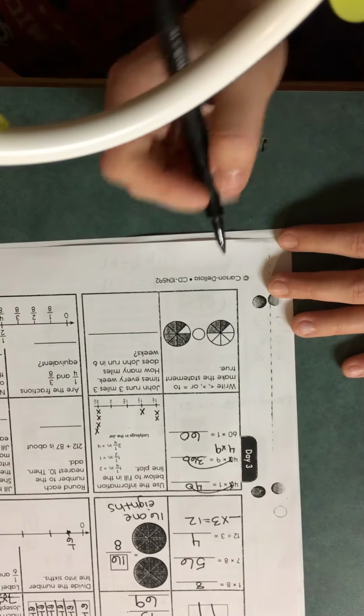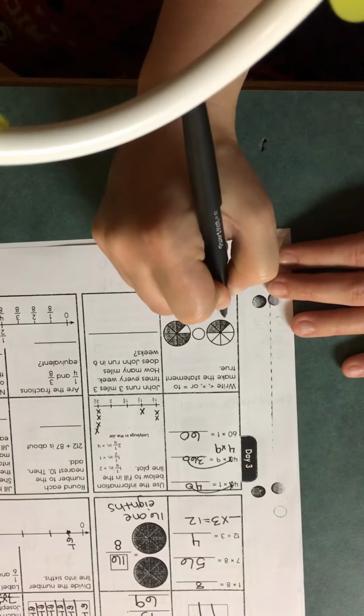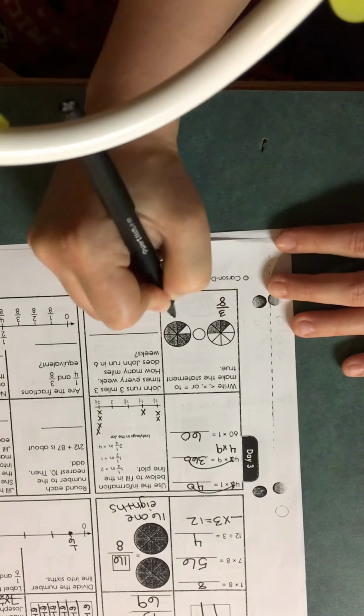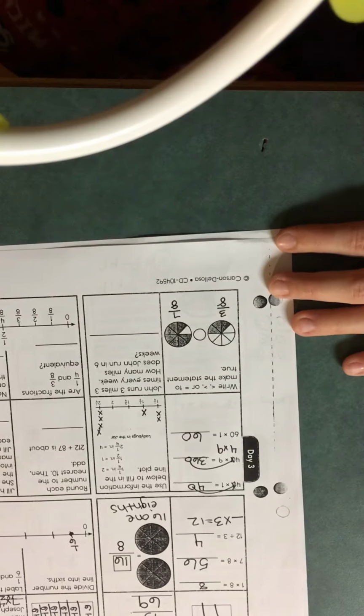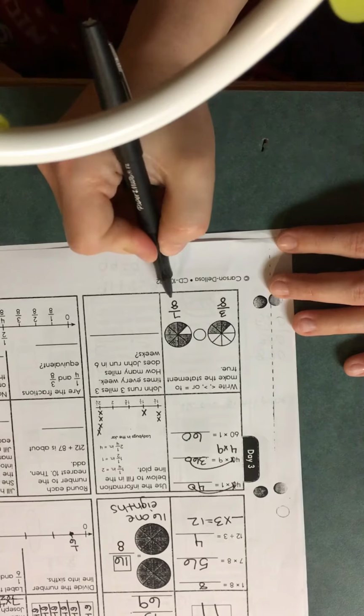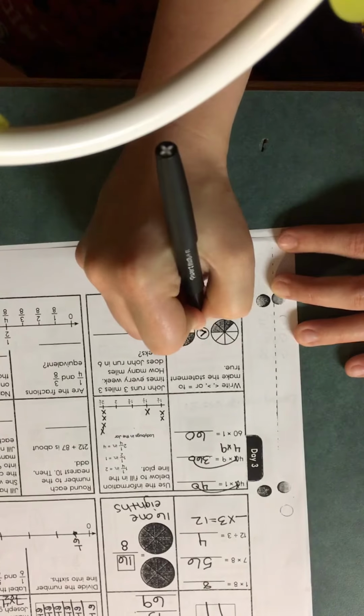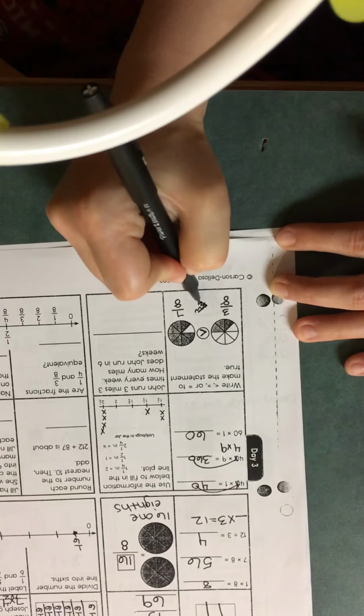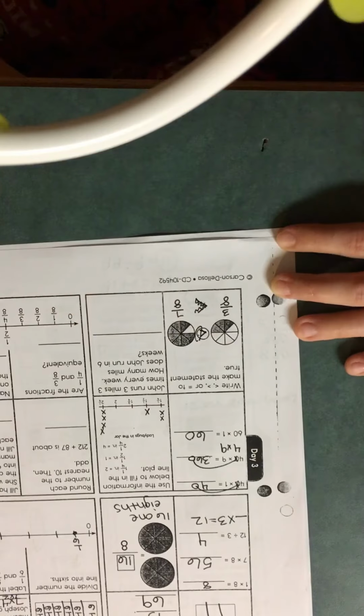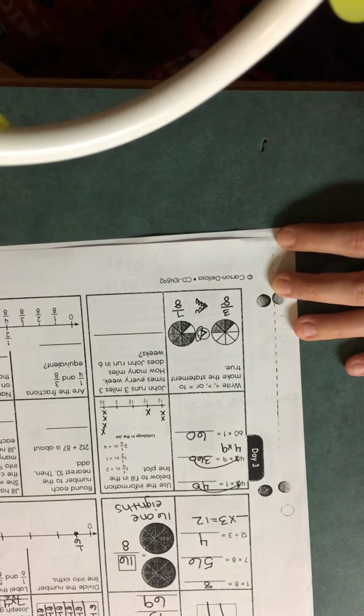Greater than, less than, equal to. So both of these are in 8ths. This is 3/8 shaded. This is 7/8 shaded. Which is more? Well, you'd rather eat 7/8 of the pie. So the mouth opens up to 7/8, or you can imagine that it's the bird's beak. So here's what the mouth would look like. Here's what the bird's beak would look like. It just depends on which way you want to look at it.